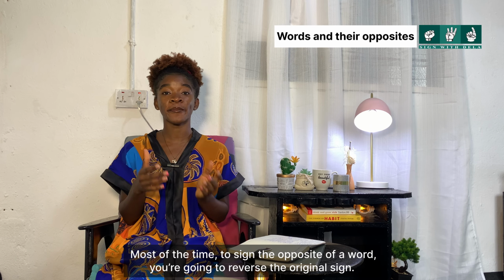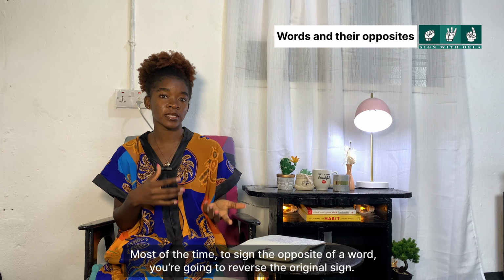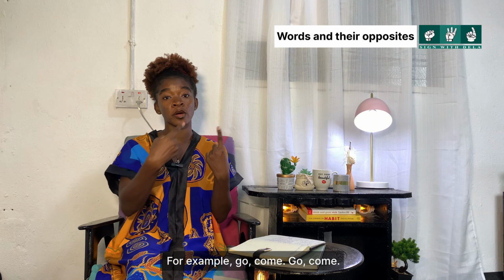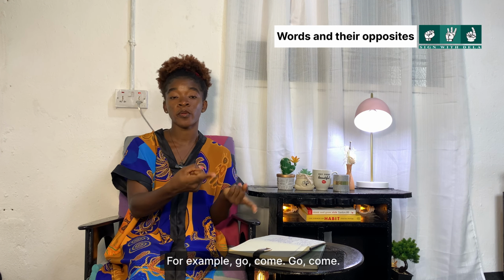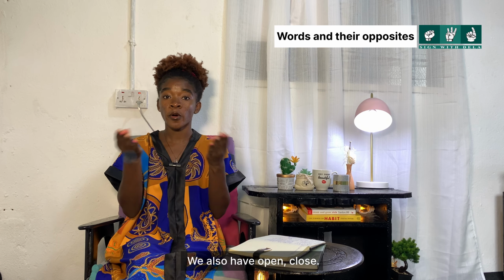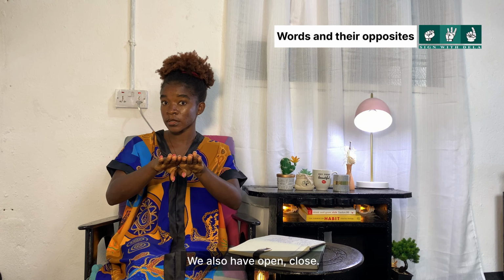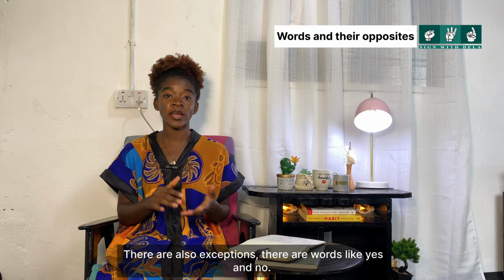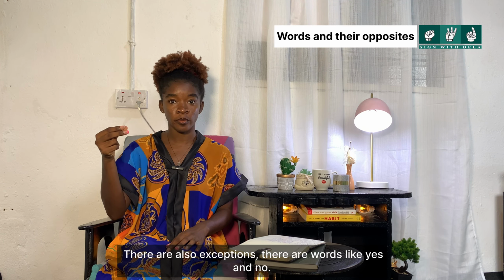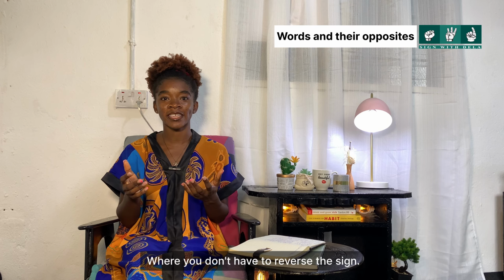Next, we are going to look at words and their opposites. Most of the time, to sign the opposite of a word, you reverse the original sign. For example, go, come. We also have open, close. There are also exceptions. There are words like yes and no, where you don't have to reverse the sign.